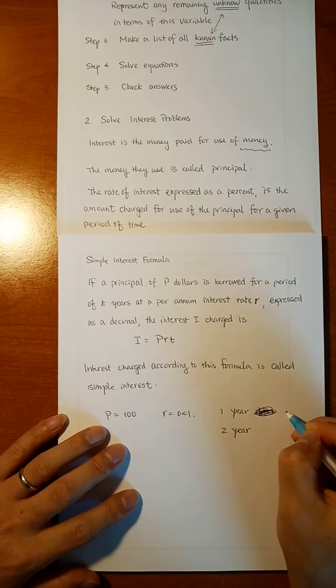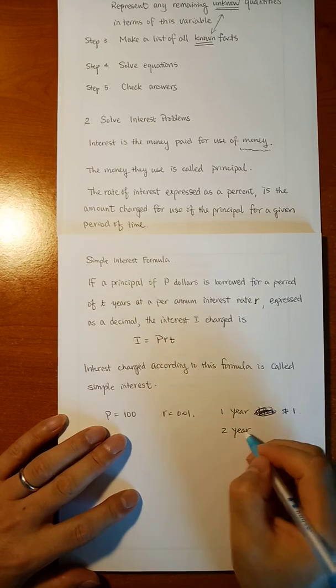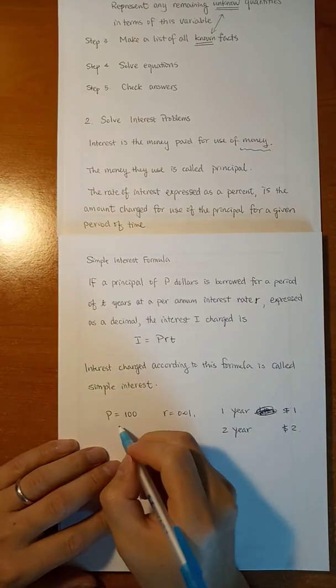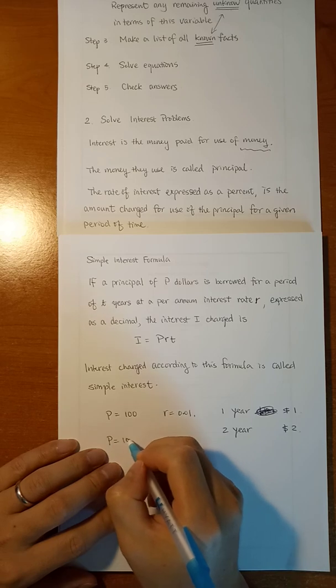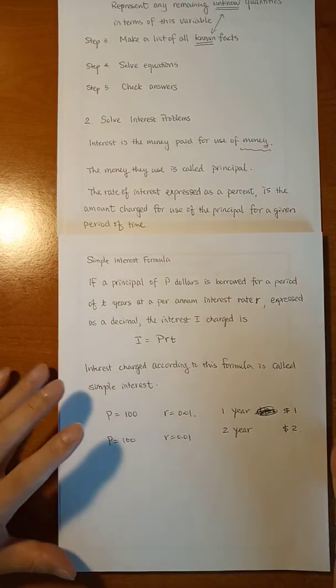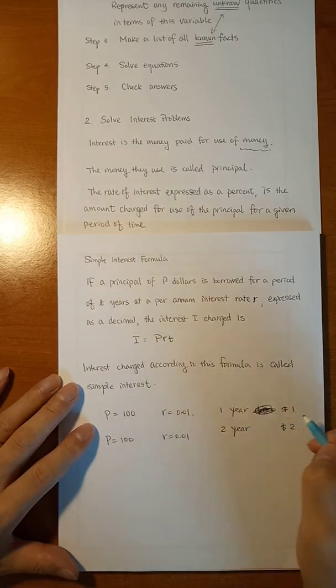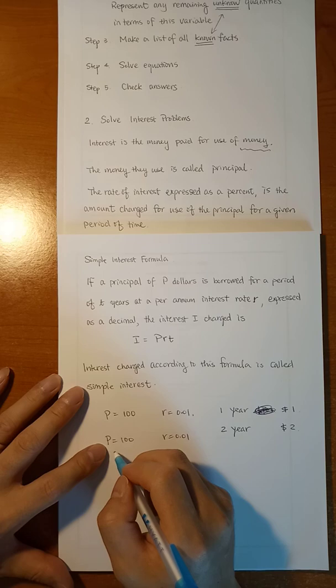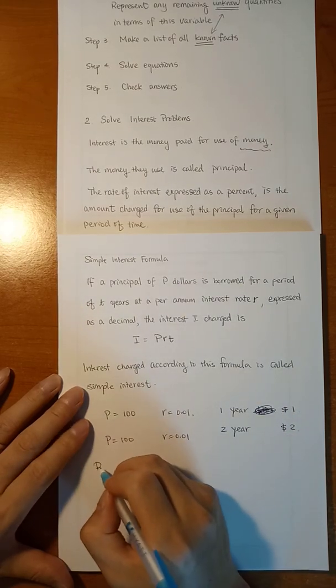The interest is $1. After 2 years, it becomes $2. That means the principal is still $100 and the rate is 0.01. But the thing is that after 1 year, you do not just have $100.